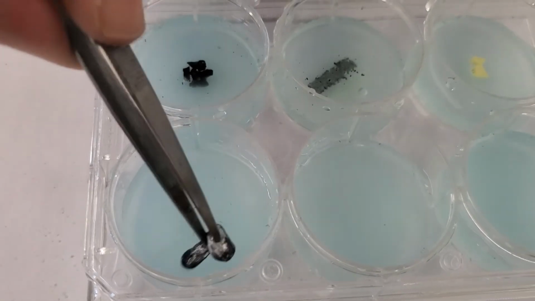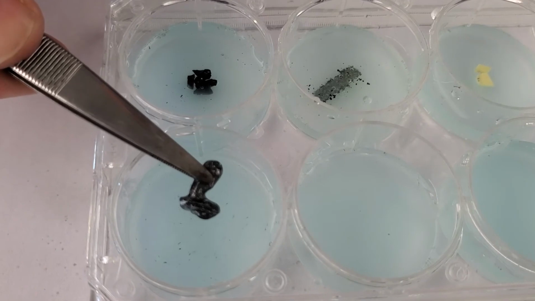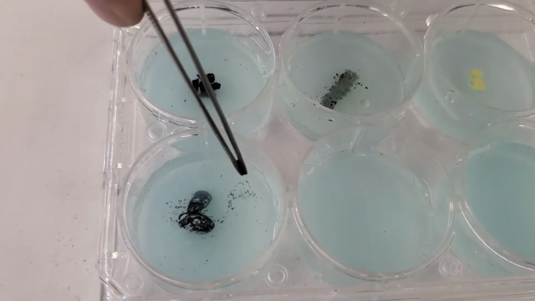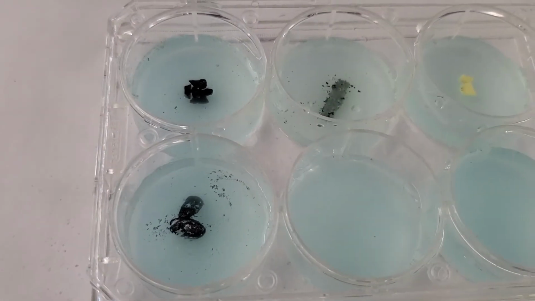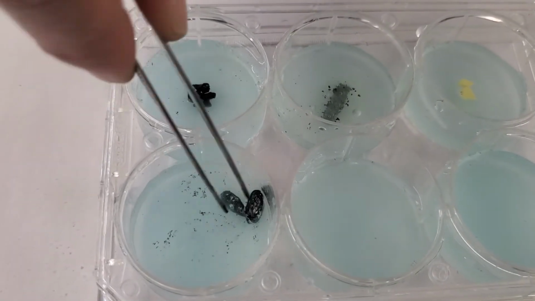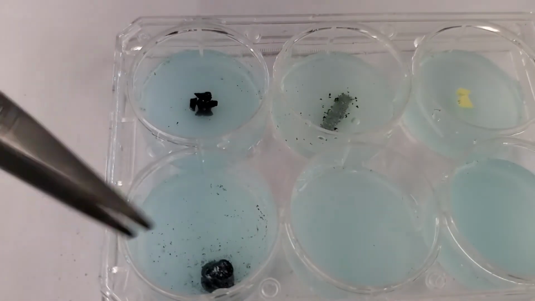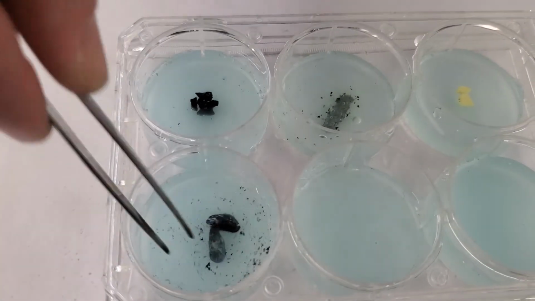I can't shake it off yet, but you can see the bottom of it and what color it changed right away. And you can see the little darker spots that fell off. You can see both sides now. Definitely changed color.